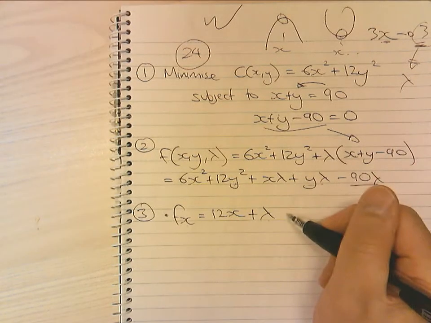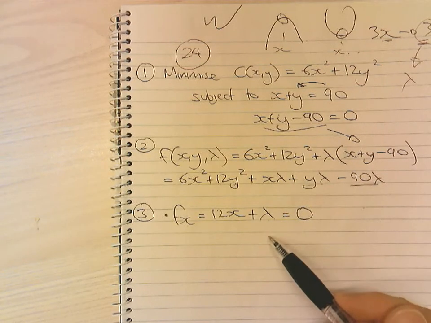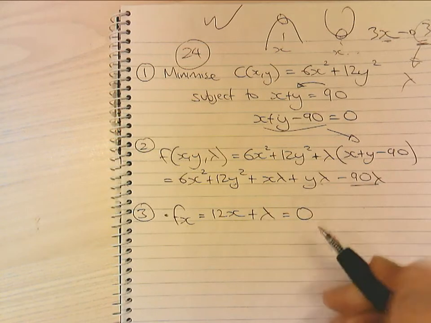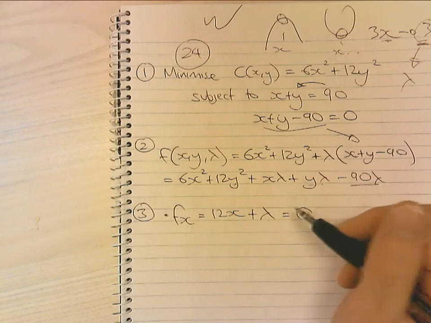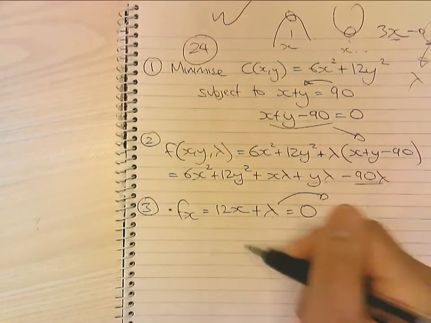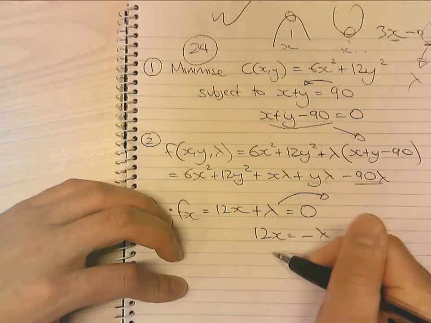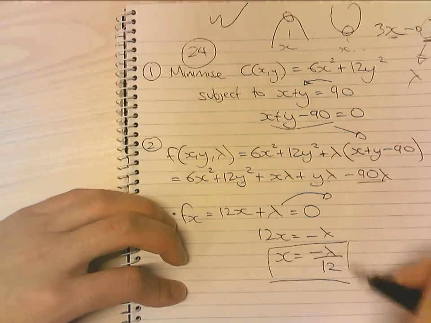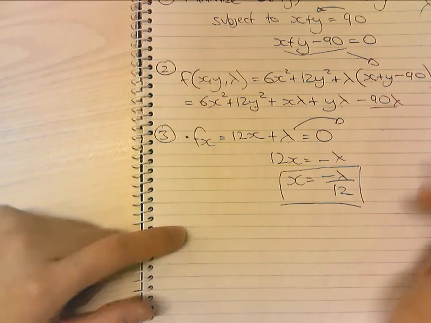So we're done here. We're going to set this equal to 0, and in this case, you could solve for x or lambda. I will choose to solve for x because it's usually the easier way to do things. But if you solve for lambda, you've got to adjust your route a little bit. And you'll see an example of that in the second question. In the meantime, I'm just going to move lambda to the other side. So this becomes 12x is equal to negative lambda. And we can solve for x by dividing both sides by 12. So x is equal to negative lambda divided by 12.